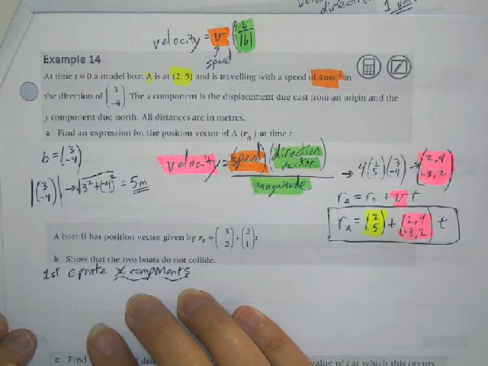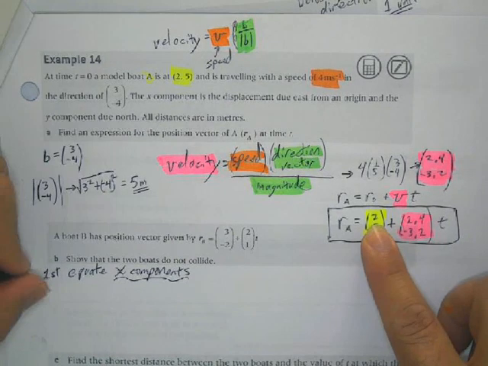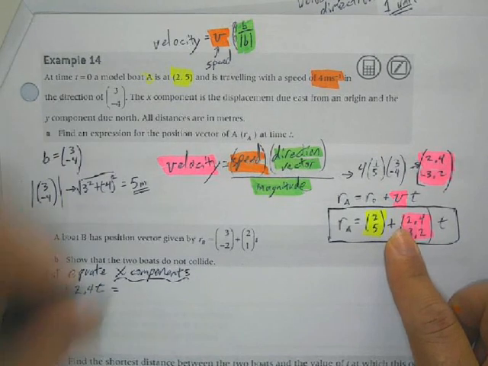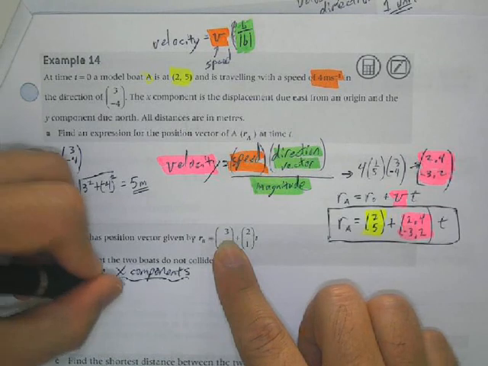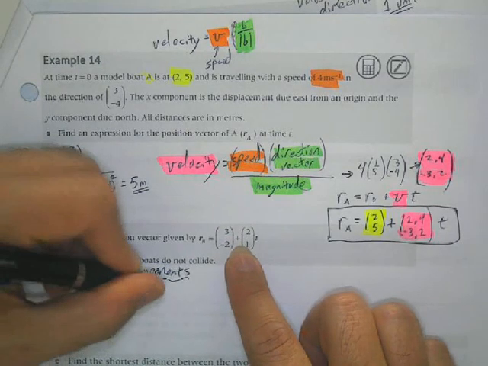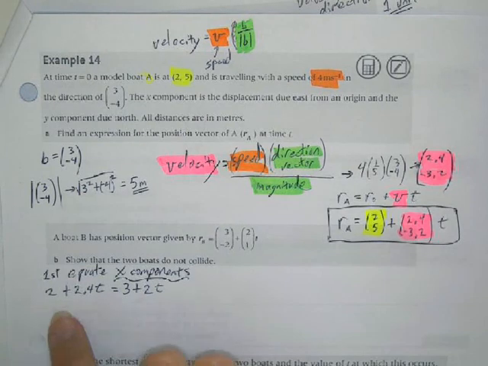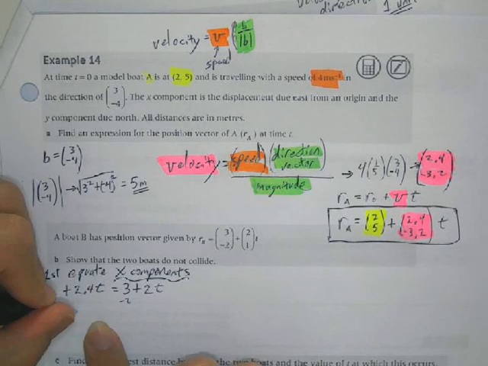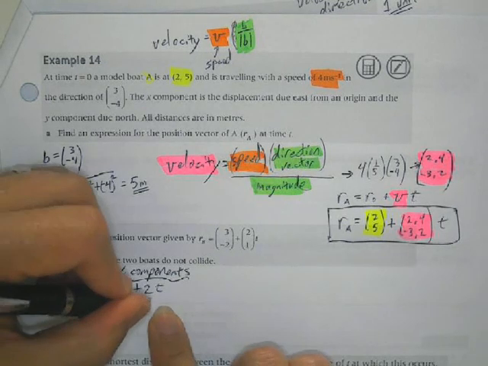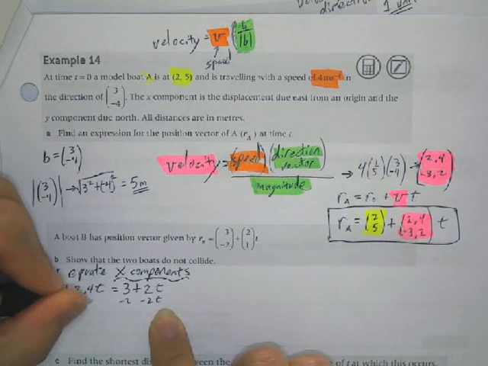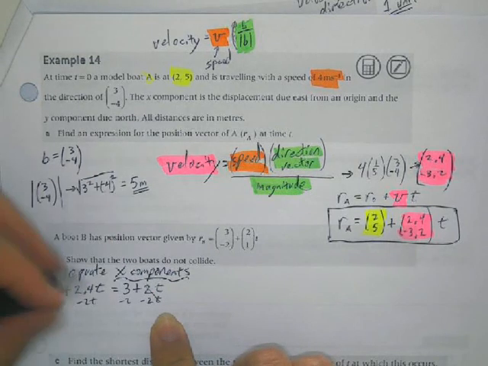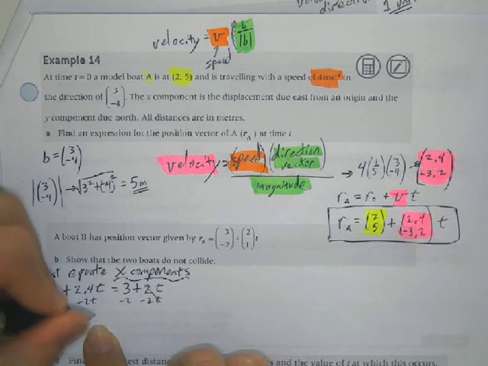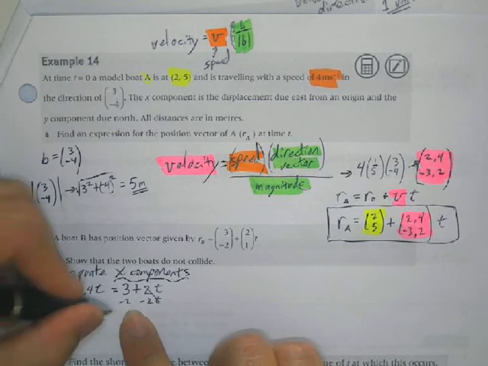The x component of A is 2 plus 2.4t, equal to the x component of B, which is 3 plus 2t. So I could subtract 2 on both sides, and I could subtract 2t on both sides, and then 2.4t minus 2t gives me 0.4t. 3 minus 2 gives me 1.